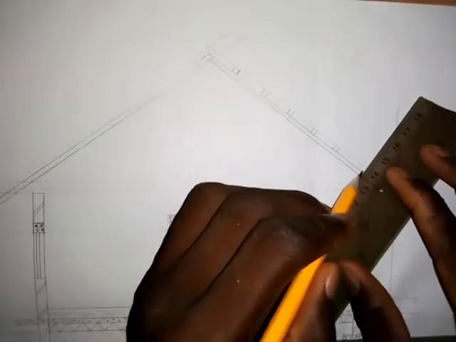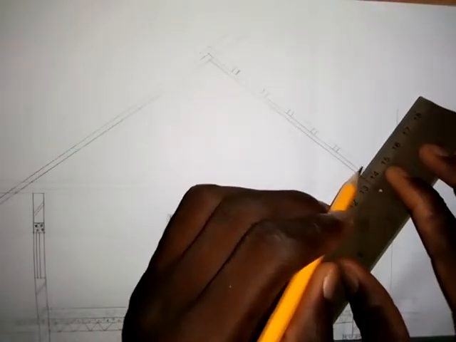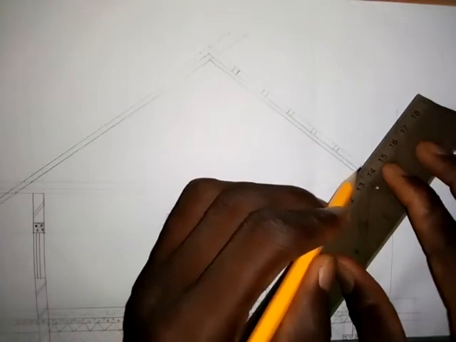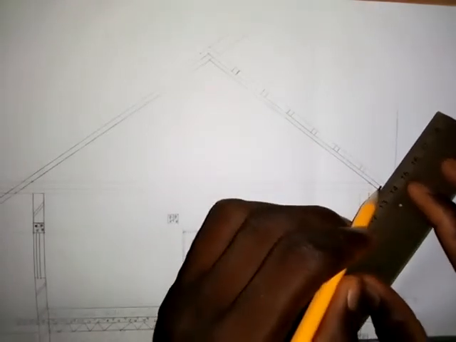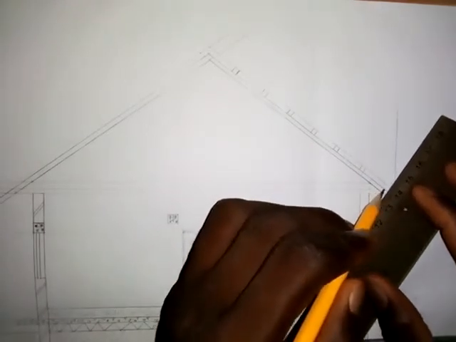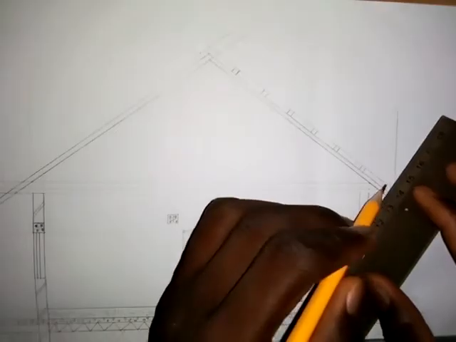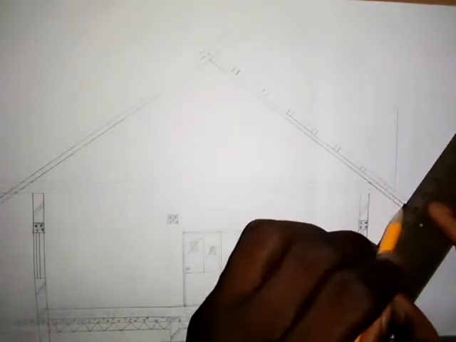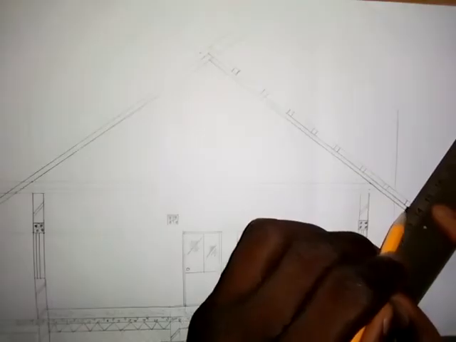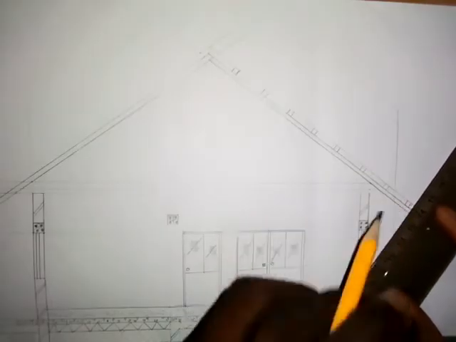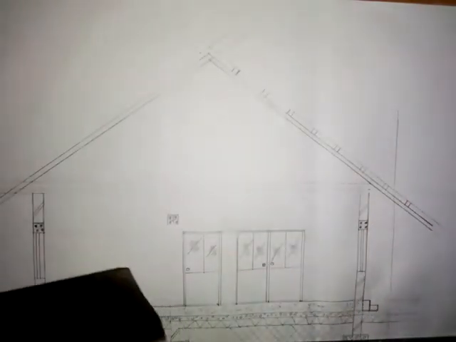Normally WAEC gives you 2 hours to do the construction of the solid plan and the construction of the front elevation, and for this one we are doing 2 hours. So I'll pause this video and do the other one.